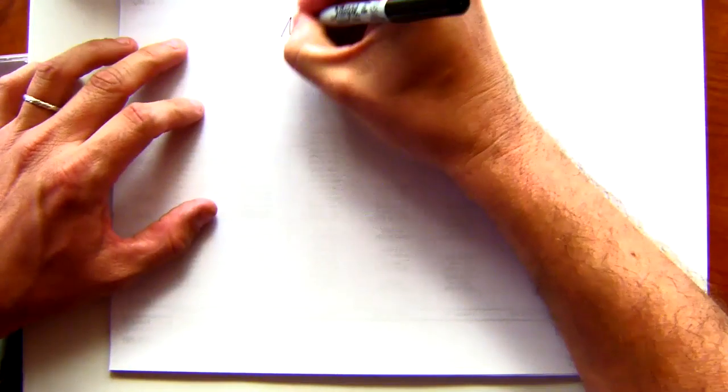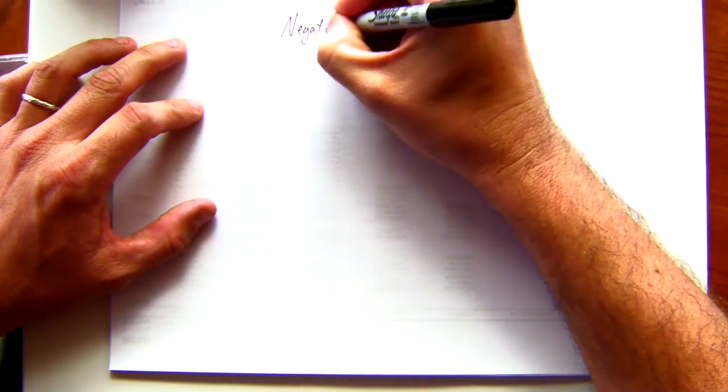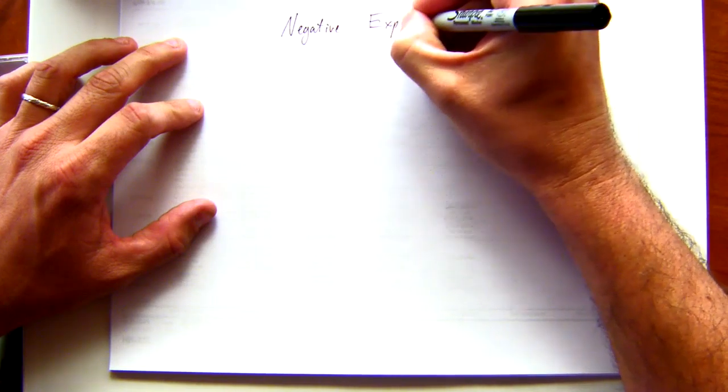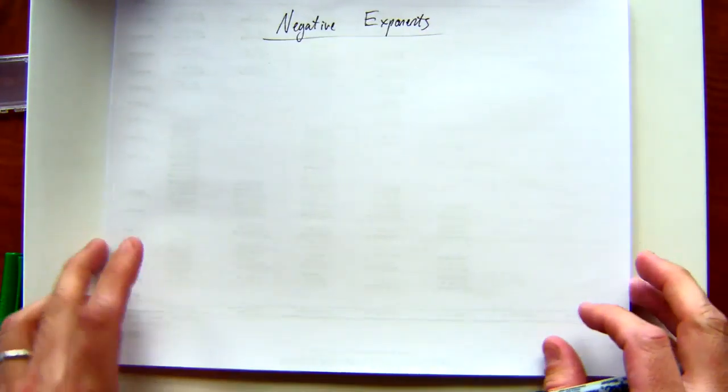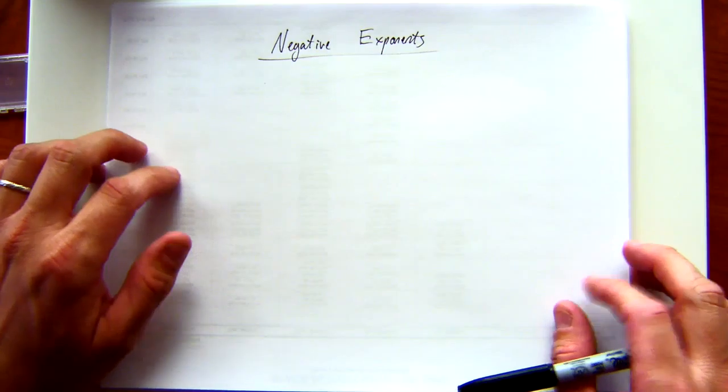There's everyone's favorite: negative exponents. So far, all the exponents that we've looked at were all positive, or the last case was 0. But what about negative exponents?